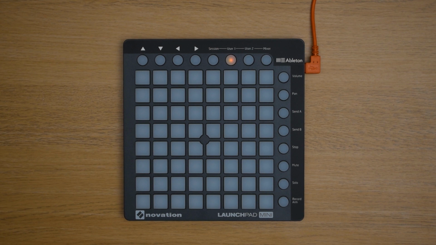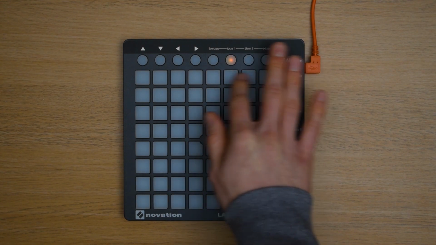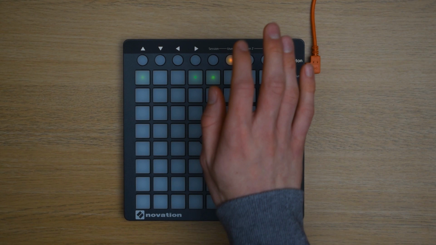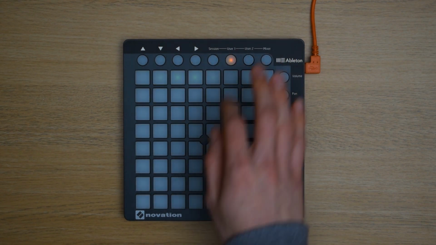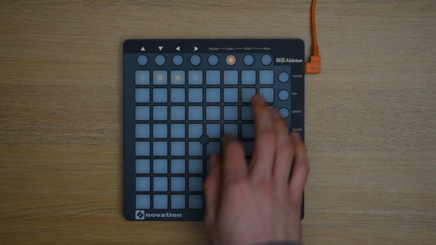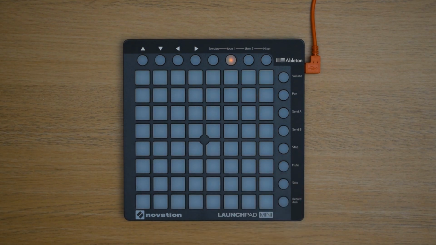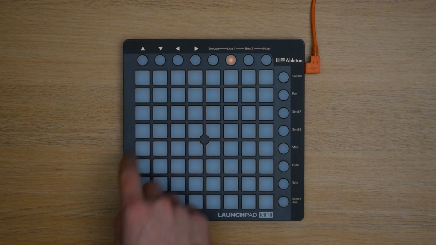The next section is the breakdown, and the first 4 bars of the breakdown can be found up on these pads just here. The breakdown is then continued for a further 4 bars on these 4 pads coming down the left here.